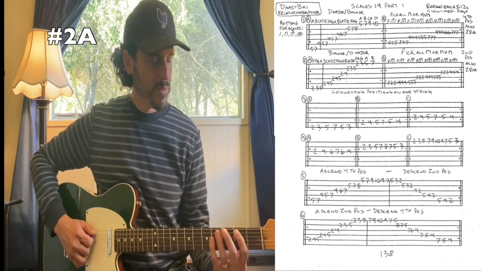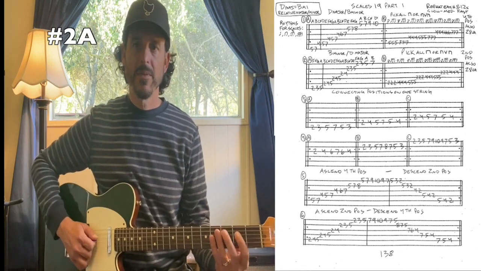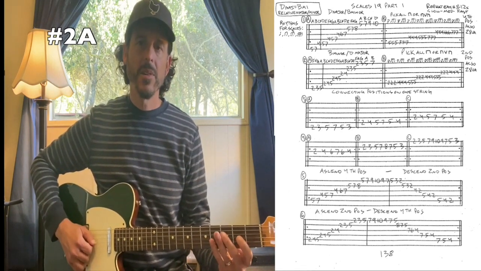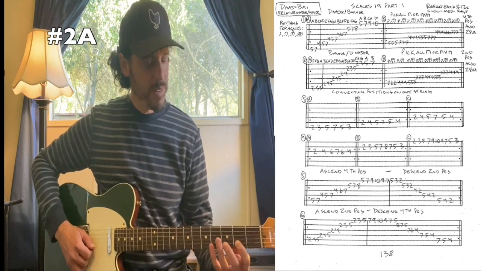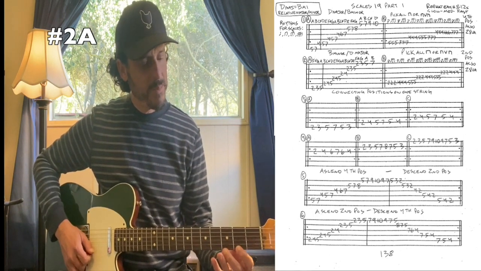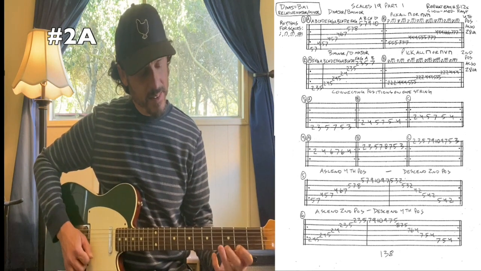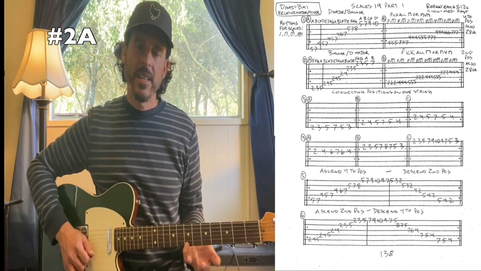Now we'll go 2, 4, 5. Fourth string is a 2, 4, 5. Third string is a 2, 4. Second string is a 2, 3, 5. First string will climb up to a 2, 3, 5, 7. And your seventh fret is your second octave.